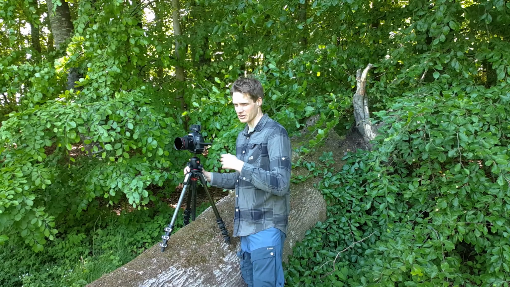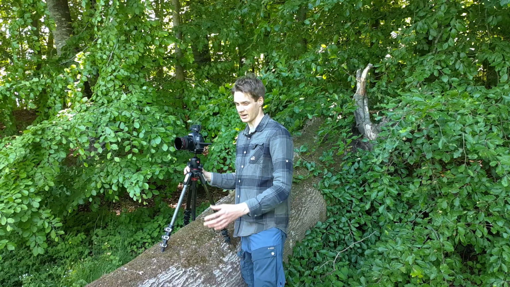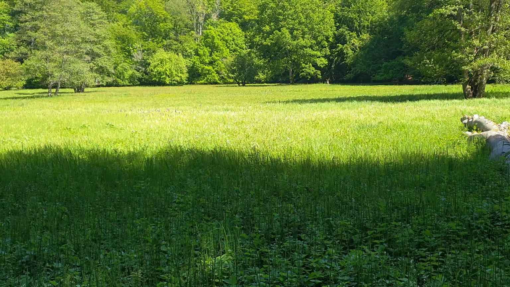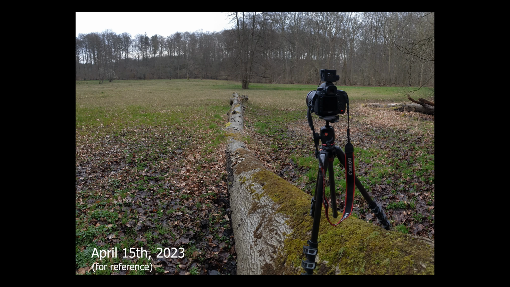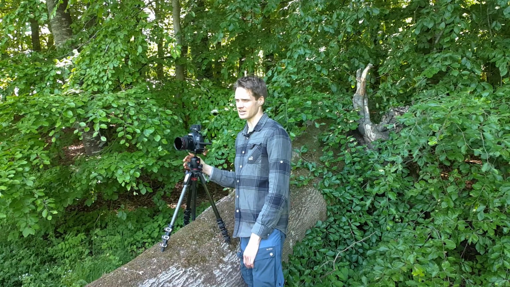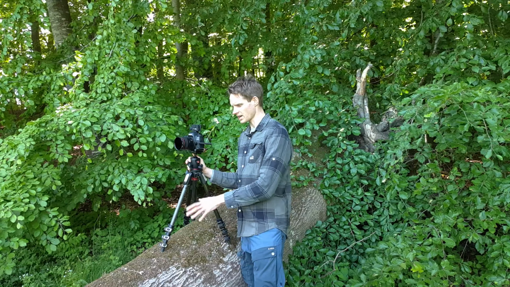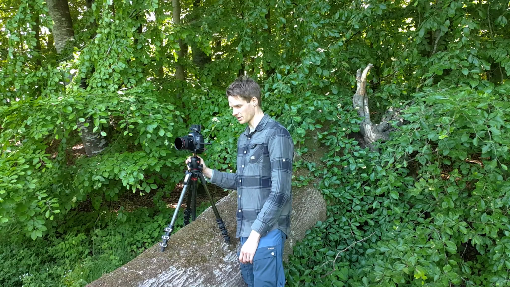It's different from if I had chosen to place the camera tripod in the grass, for example. The grass is very alive and moves a lot throughout the season, especially in the spring when it starts to grow up really fast, and it's simply impossible to keep the tripod in the same position. So I decided to try this fallen tree.